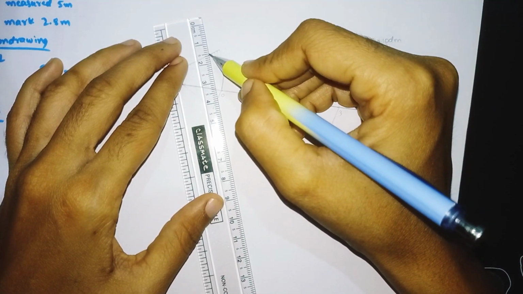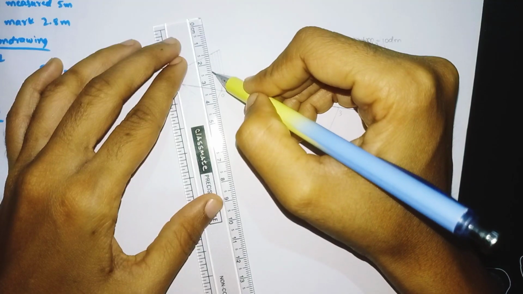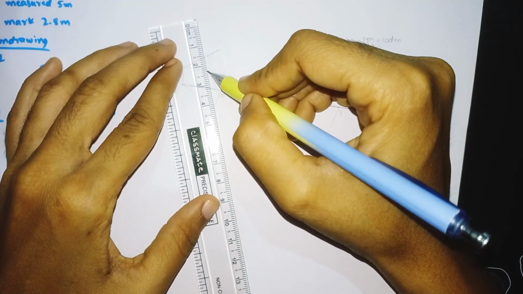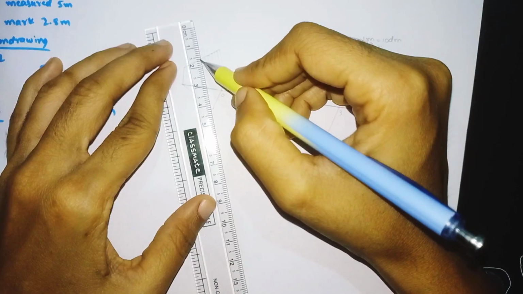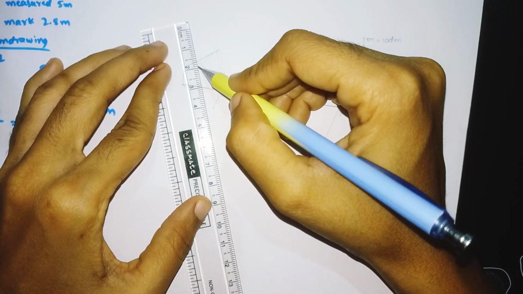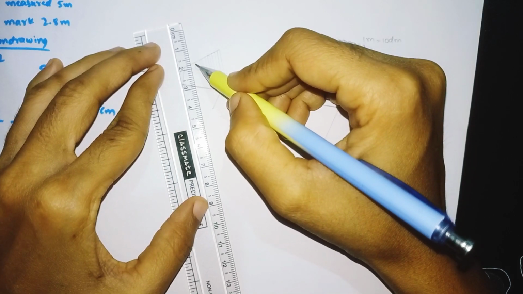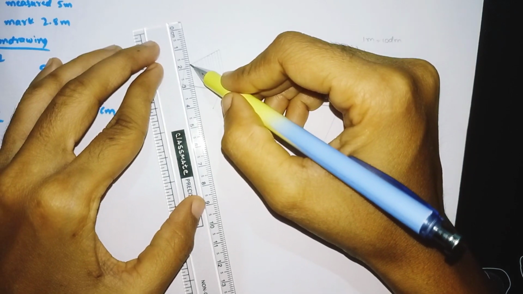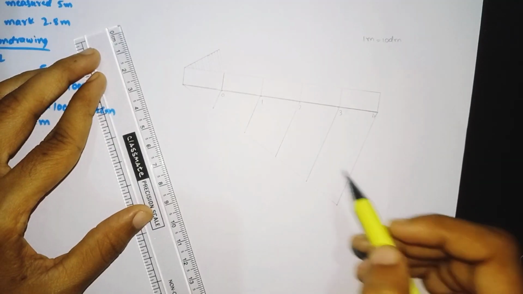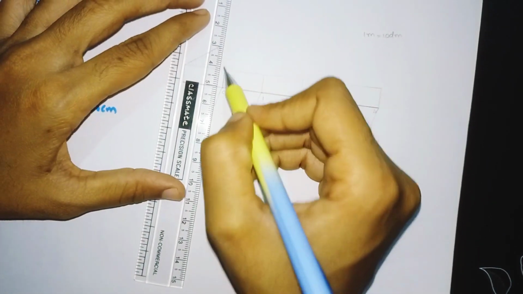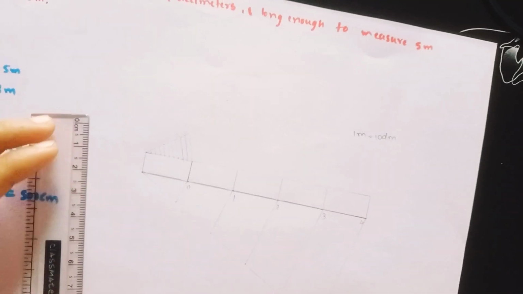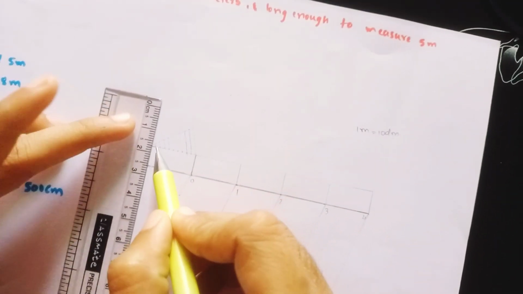We have to show a very thin line, and join this to this to this, like this. Like this you have to draw. Now draw this to here, and join this line to this point.